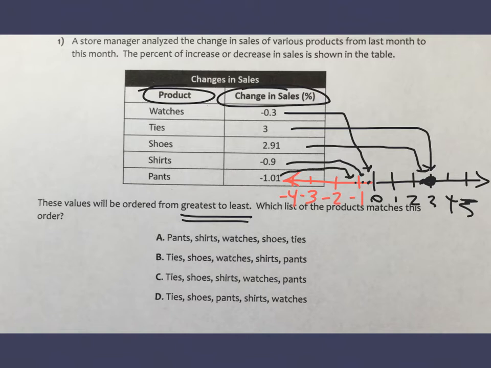From greatest to least. So in other words, the most positive or the furthest to the right. Which value is furthest to the right on our number line? Well, it's the number 3, which was ties. So ties must come first. So right away, that means A can't be our answer.